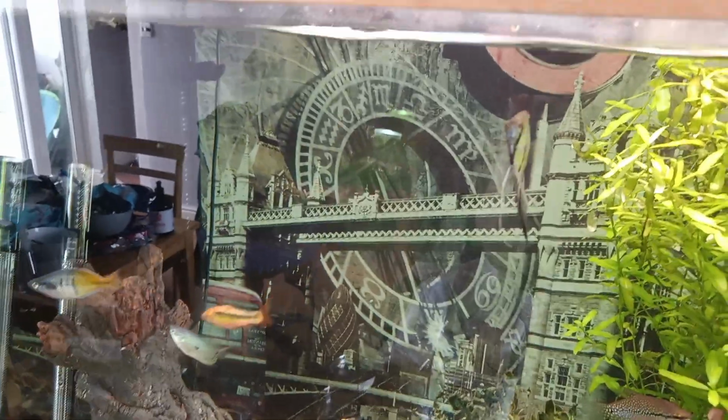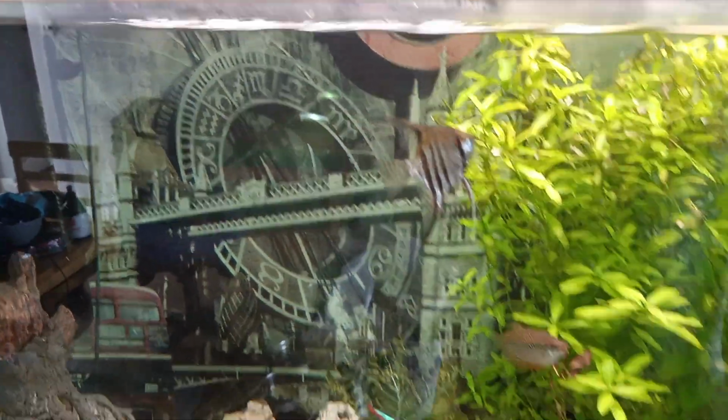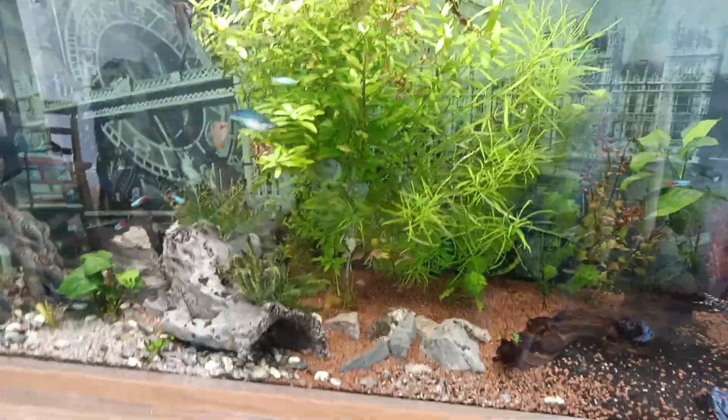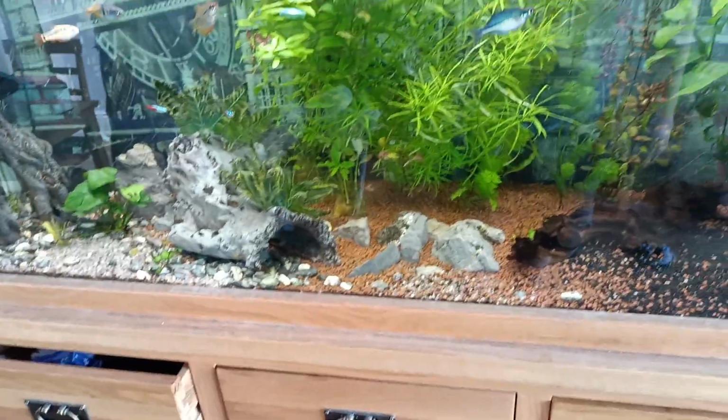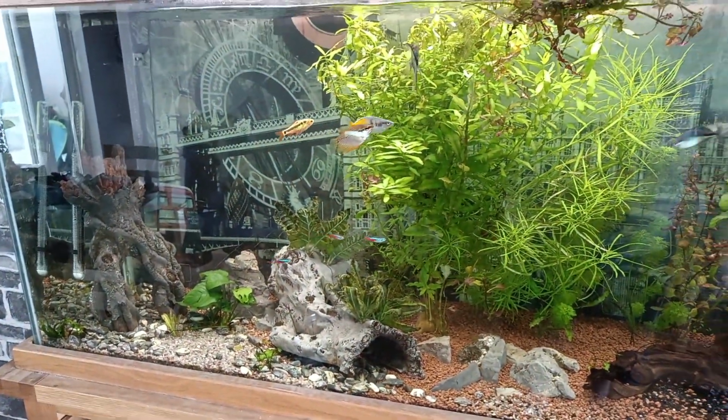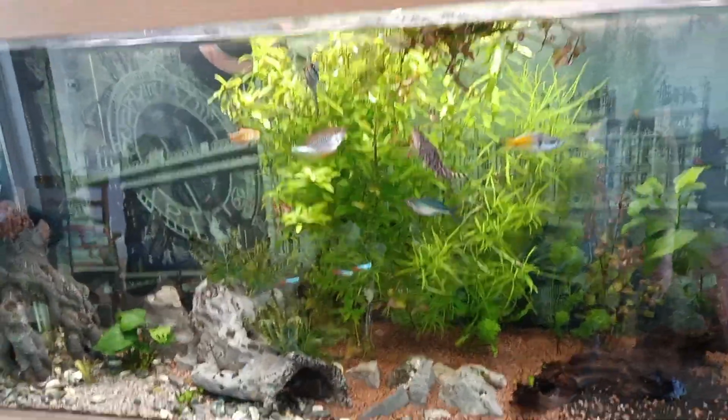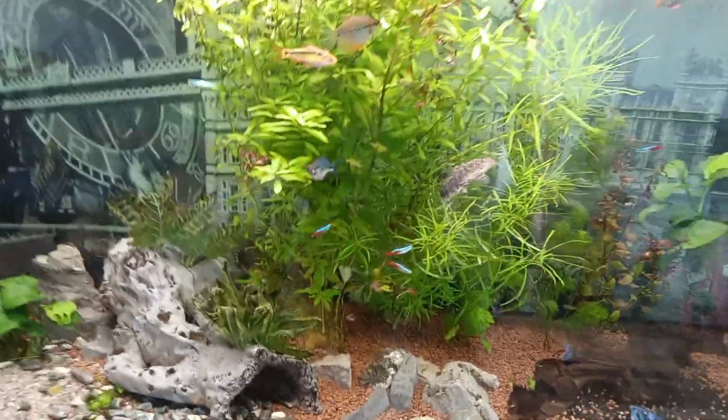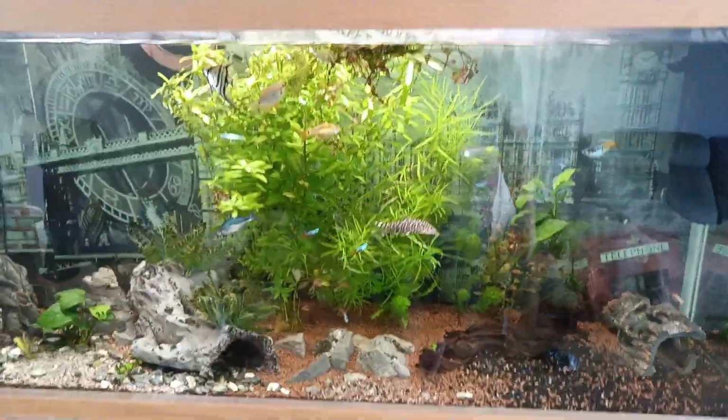Look at this angel, he's just so pretty. And also we get more fish then for this bad boy as well as for the goldfish. But I think ecosystems are going to be the way forward from here.